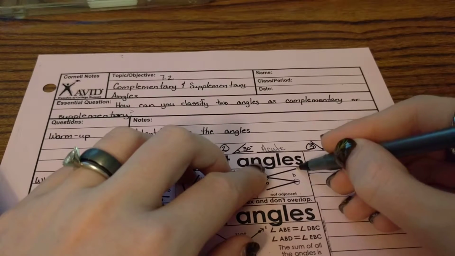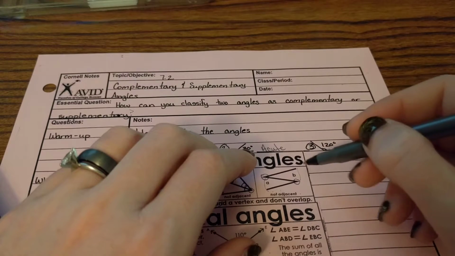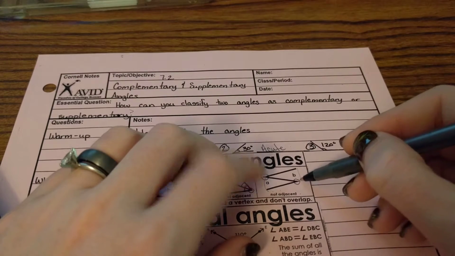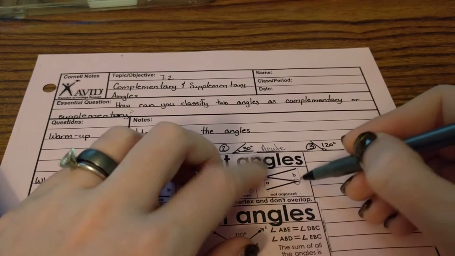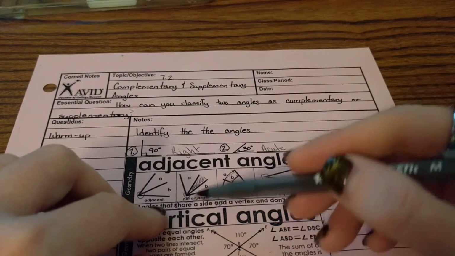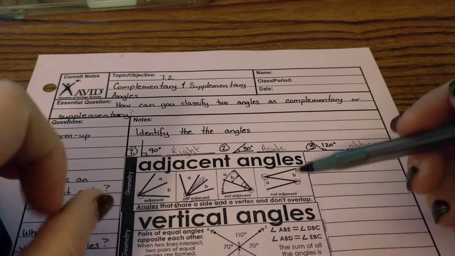Again, right here, we have another not adjacent. We have an angle that's going right here, and we have an angle that's going over here. But even though they technically share a border, they have two different vertexes. See that there's two vertexes? So they have a border, but two vertexes. And remember, they are sharing a side and a vertex, and they don't overlap. So that is our adjacent angle.